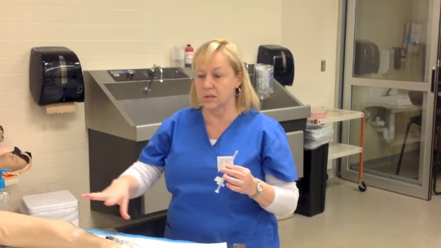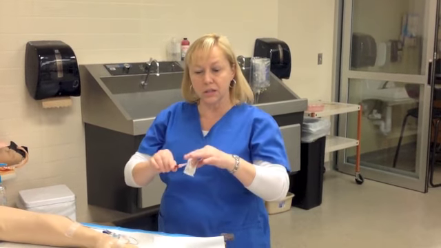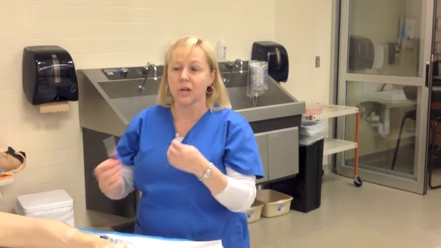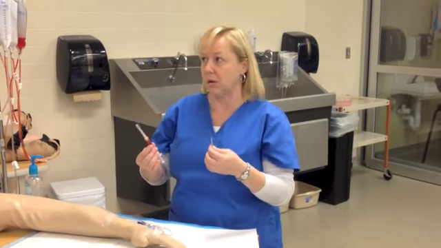We don't have to wear gloves for this procedure because this is a closed system. I'm going to take this needle off and screw it onto this port. Therefore, there's not a big chance that I'm going to become contaminated with blood or body fluids. So that gives me better dexterity without my gloves on.